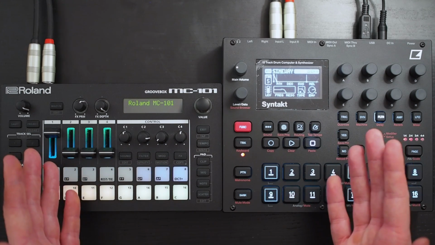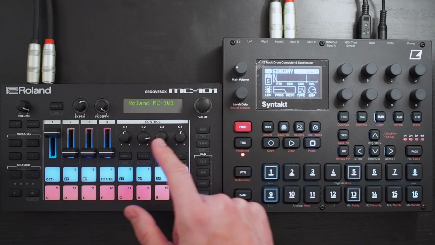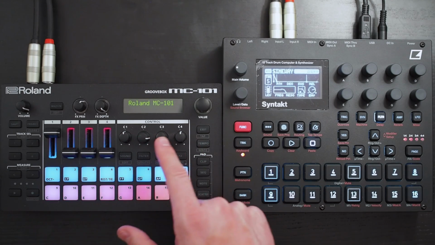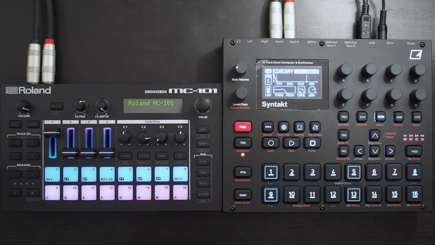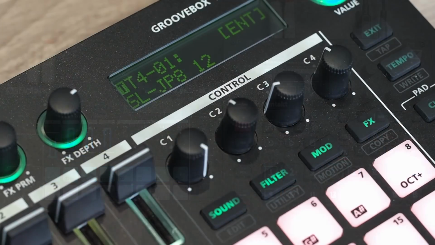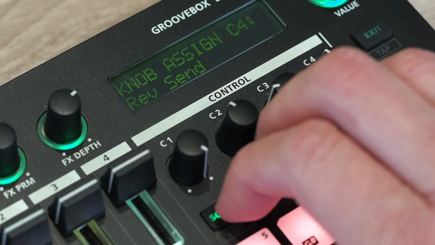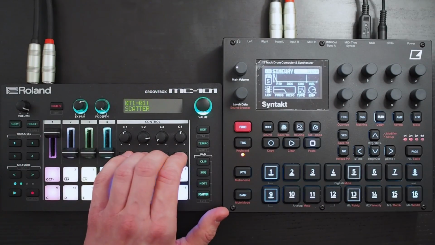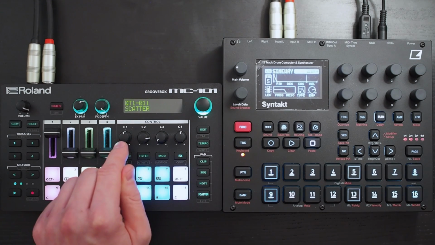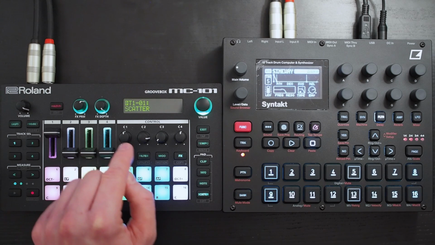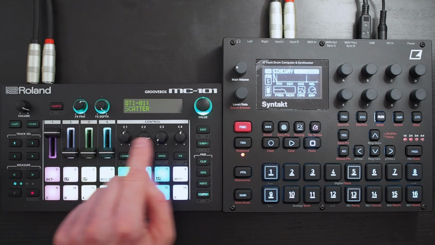Of course, both of these devices allow you to change parameters on the fly on a single track using the encoders. So you have 4 knobs here on the MC-101, and you have these 8 endless encoders on the Syntakt. And here's a little tip on the MC-101. You can set it up so that by holding these 4 buttons at the same time, you can switch the knob mode from single to multi. And multi means that one knob controls one track.